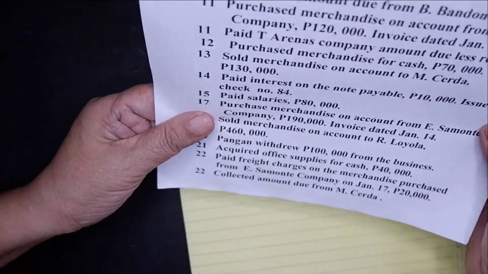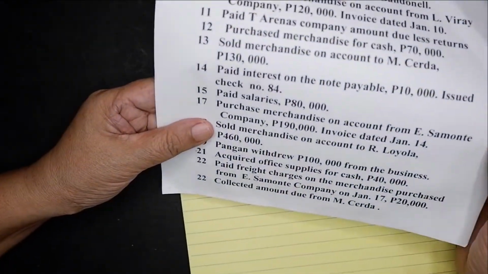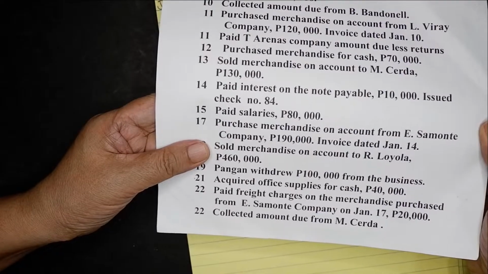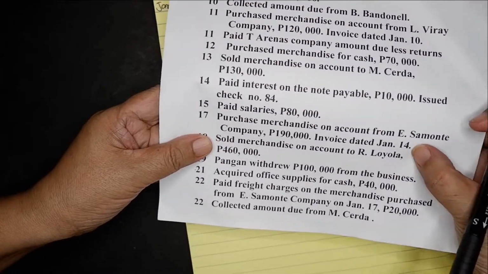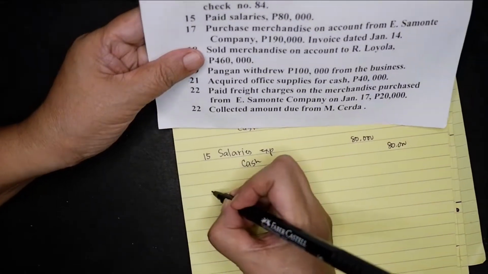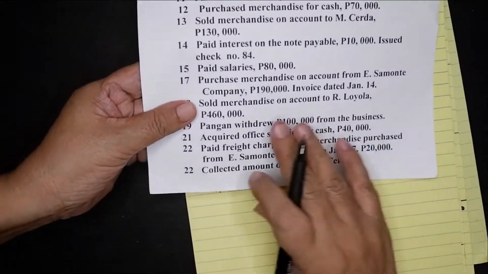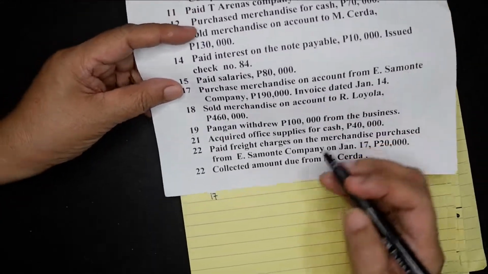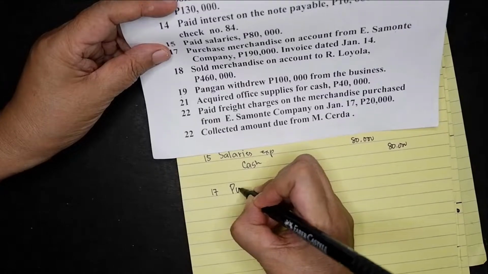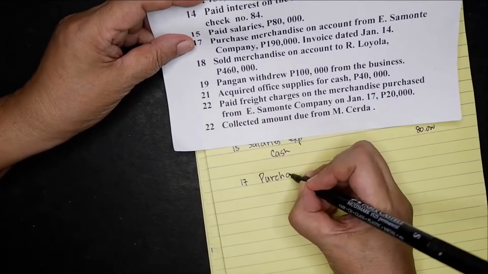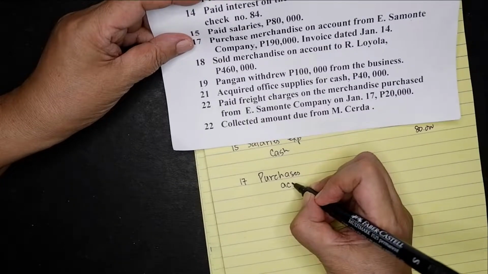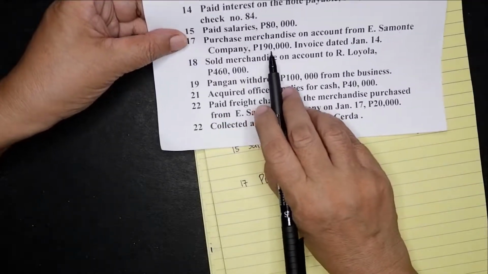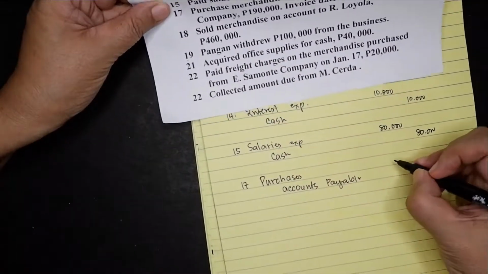Next is 17. Purchase merchandise on account from Isamonte Company, 190,000. Invoice dated January 14. So, we have 17. Again, purchase merchandise on account from Isamonte. So, debit purchases and credit accounts payable. That is 190,000.